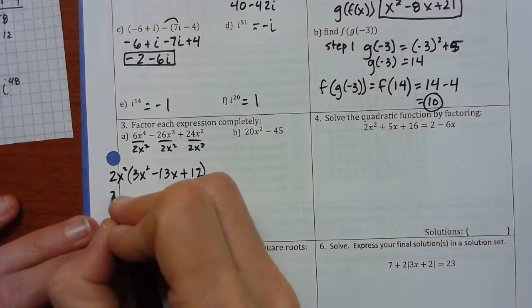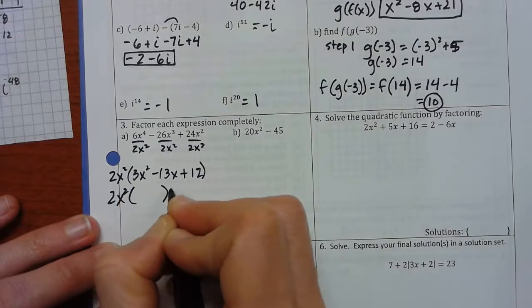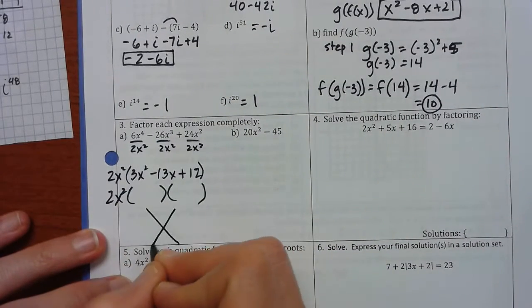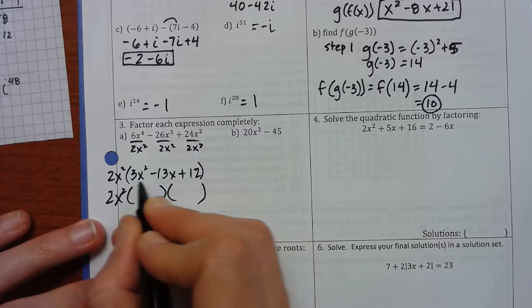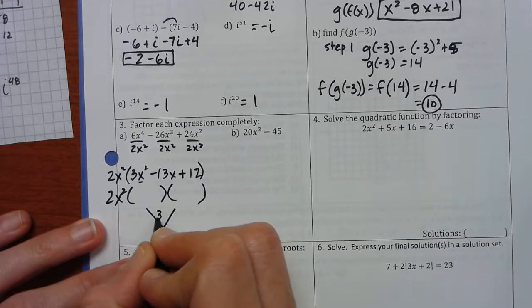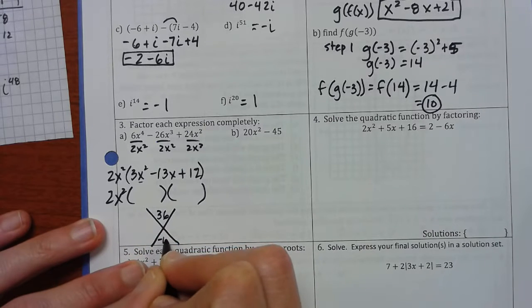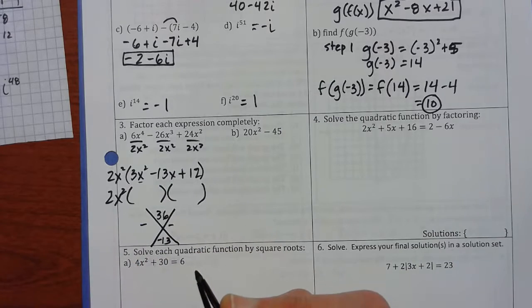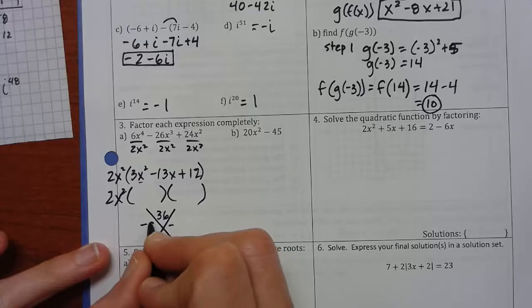Okay. From there, I can probably factor this again. I'm going to do the magic x method here. So I'm working just with what's in the parentheses here. 3 times 12 is 36. Factors of 36 that add up to negative 13. Well, they both have to be negative. 9 and 4.